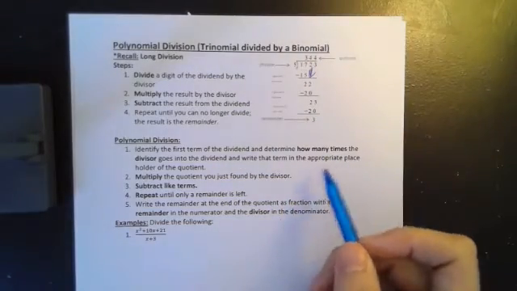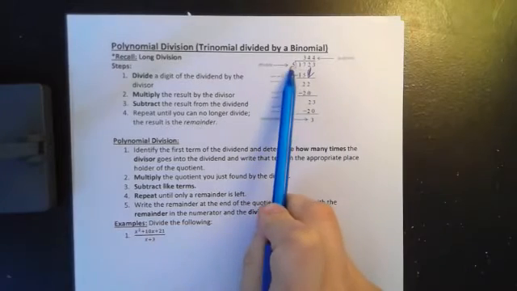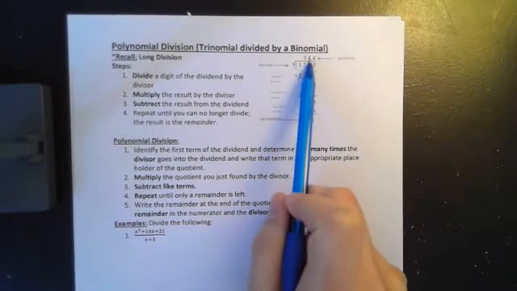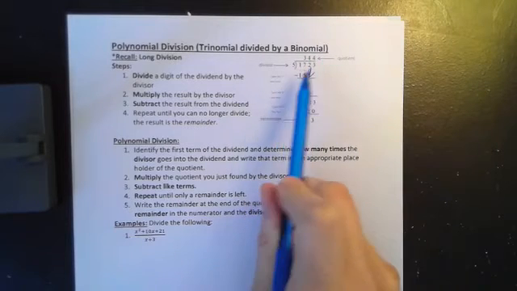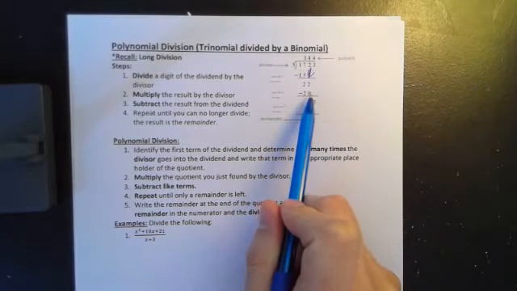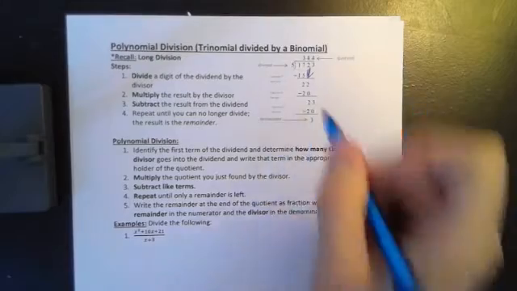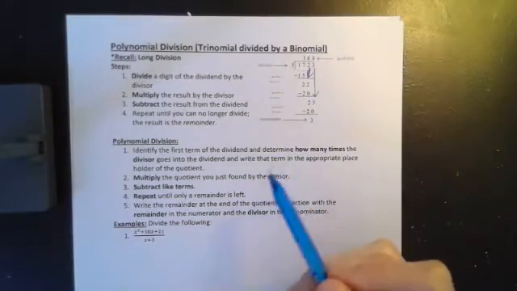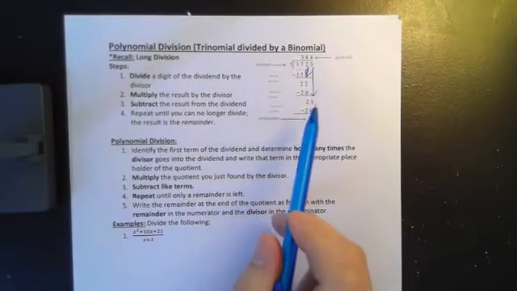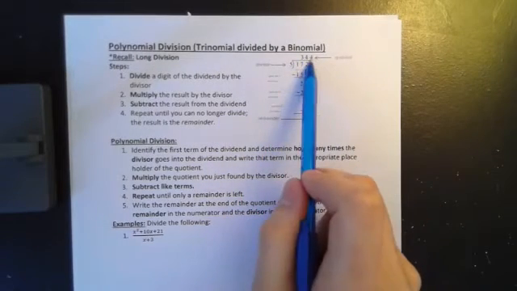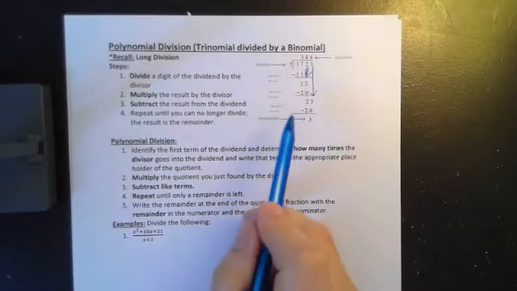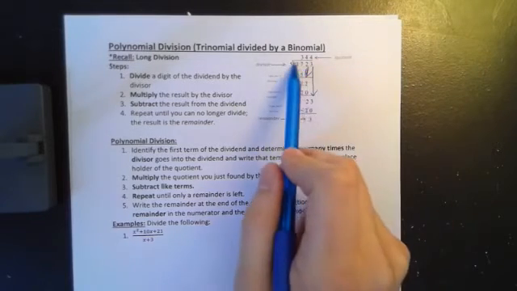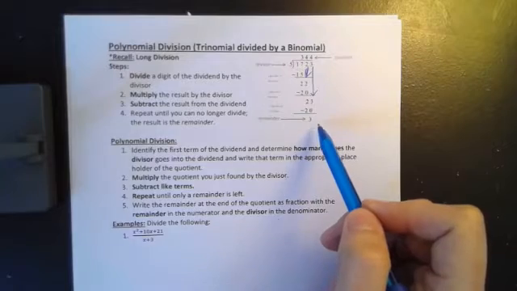And now we ask ourselves the same question. How many times does 5 go into 22? That's 4 times, so we put a 4 above the 2 that we brought down. 5 times 4 is 20. We subtract that. We're left with 2. We bring our 3 down. And then we ask ourselves one final time, how many times does 5 go into 23? That's 4 as well, so we put a 4 up here in the quotient. 4 times 5 is 20. Subtract that. We have a remainder of 3. So it's 344 with a remainder of 3.